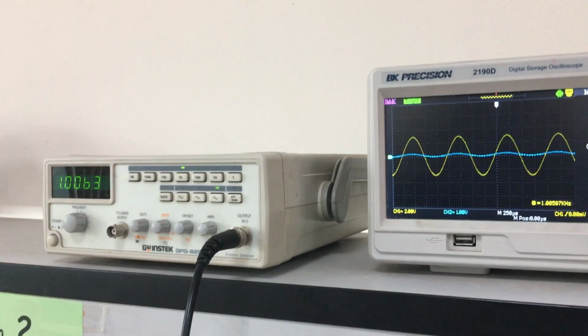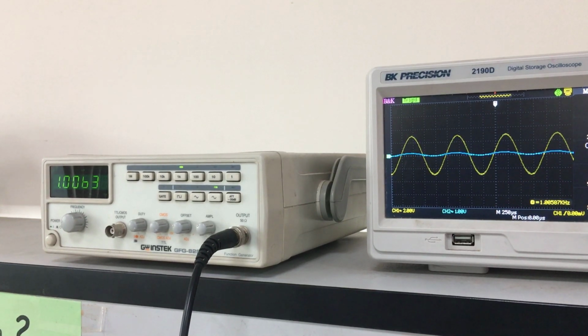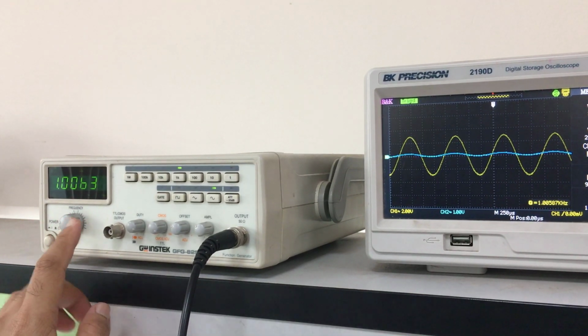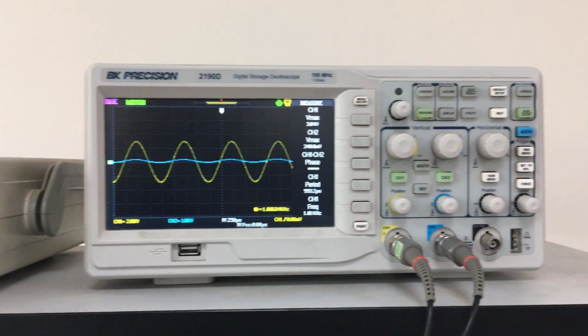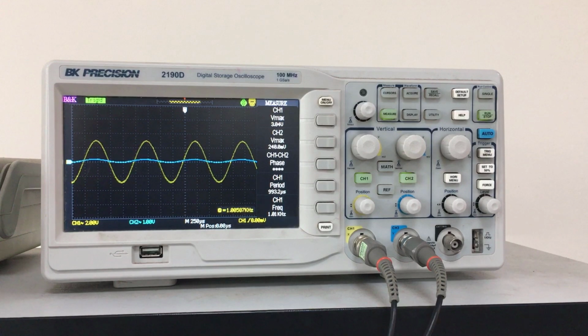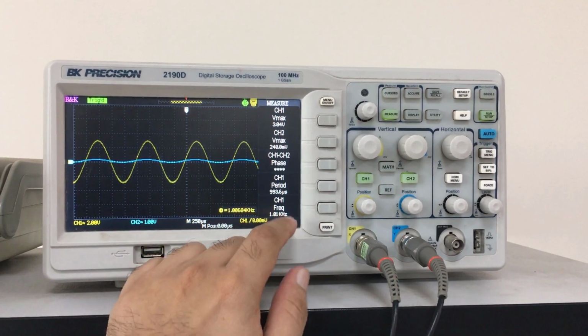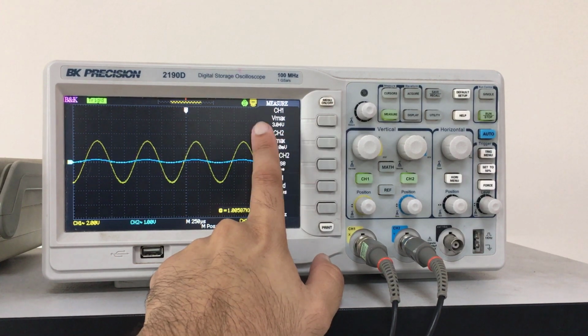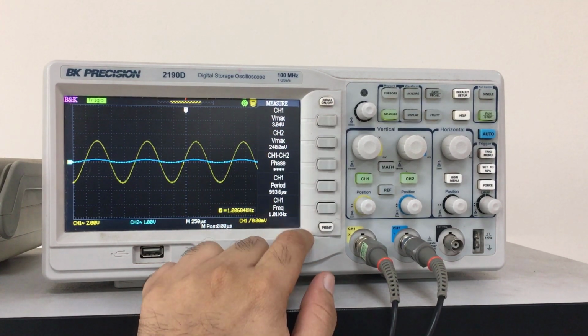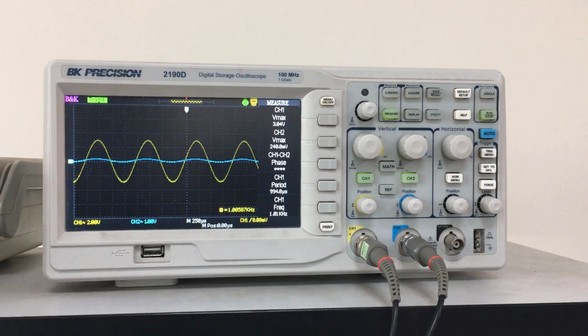We verify that our source is already supplying 1 kilohertz from the display in the function generator, and from the oscilloscope measurement, we see that the channel 1 Vmax is 3.04 volt. So our supplied voltage is 3.04 volt max or peak and 1 kilohertz, which is as stated in our circuit diagram.